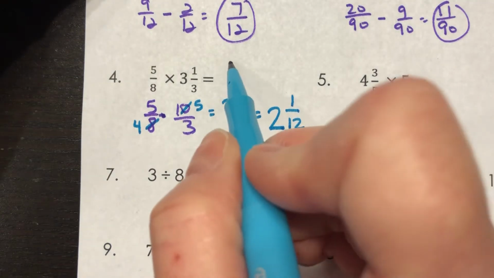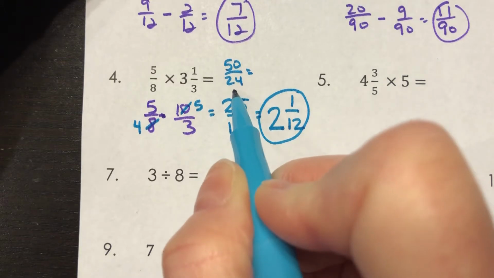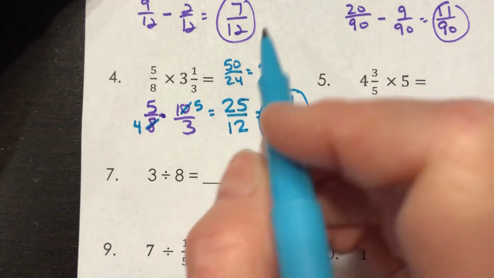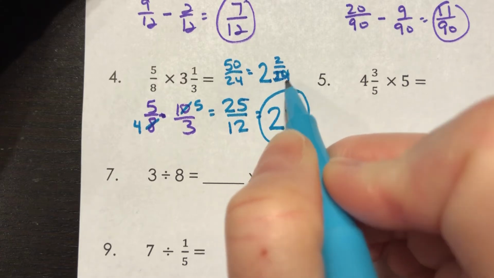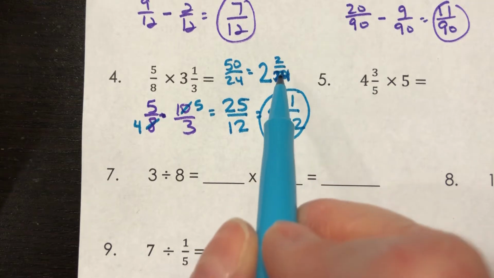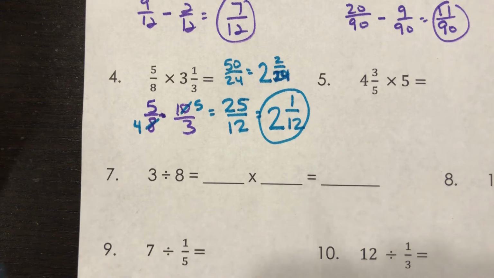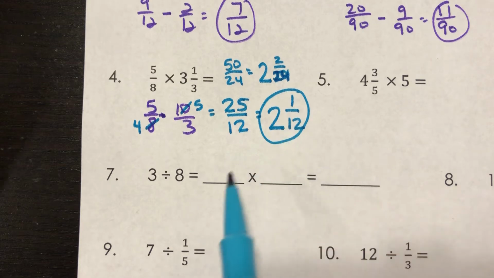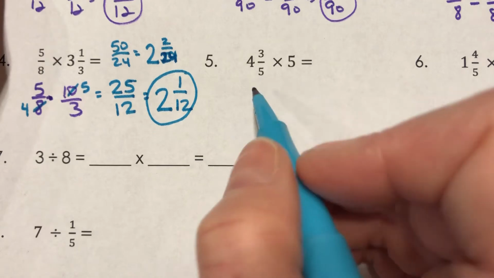If you had 50 over 24, then 2 24s would go into 50, and 24 and 24 make 48, right? So 48 plus 2 is 50. So, sorry, I just said 50 and wrote 50. So if you got 2 and 2/24ths, you're on the right track, but aren't 2 and 24 both even? Yeah, so you could divide them both by 2 to get 2 and 1/12. So if you had this to start, you have an equivalent answer, but you can go one step further and simplify that.